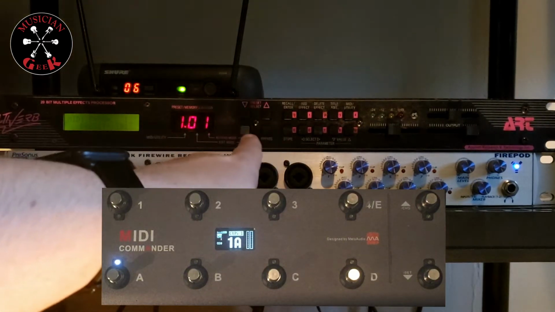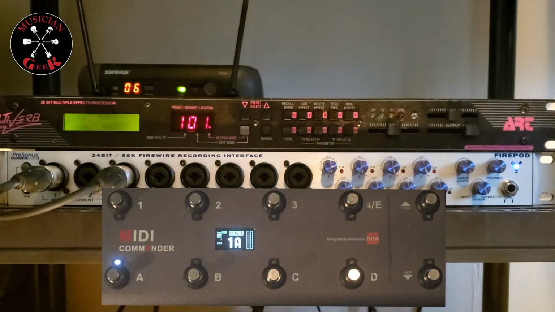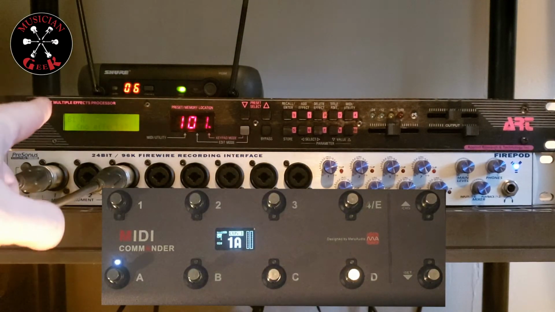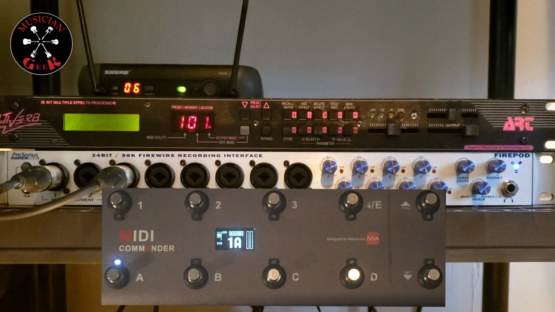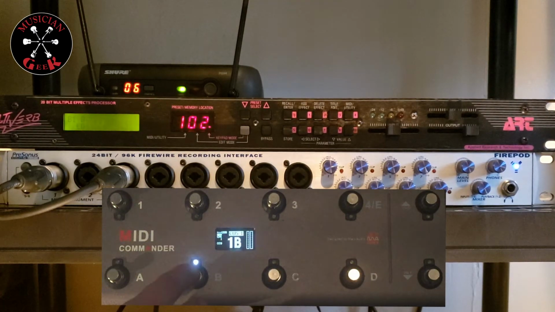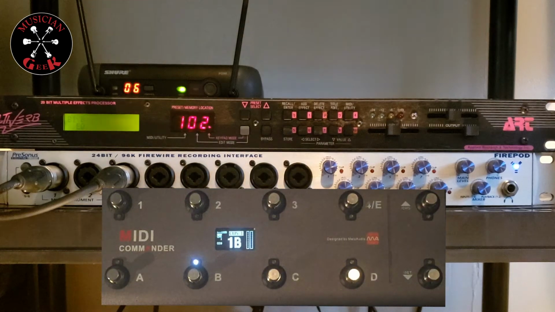So if I can show you how I got this done, for example, as we can see here, we're on bank 1, B1, A. I have A selected, so A is just a bypass. But when I click on B, you'll see on the unit over there, on the actual Multiverb, it'll go to B, which gives me an EQ, and it switches over to preset 102.